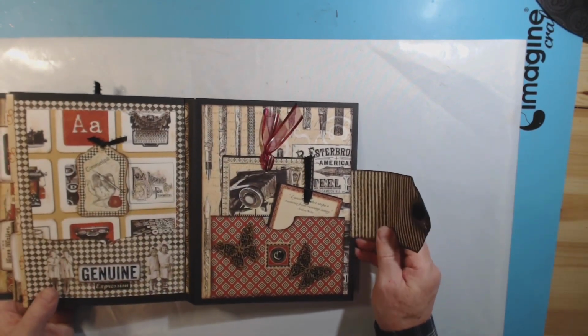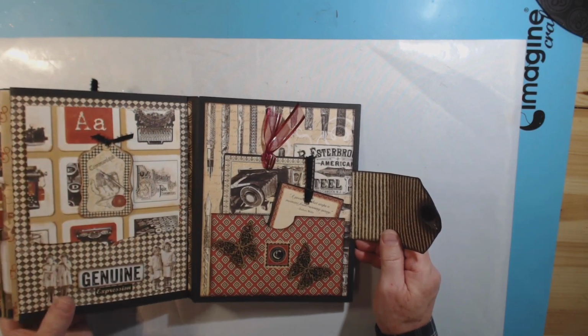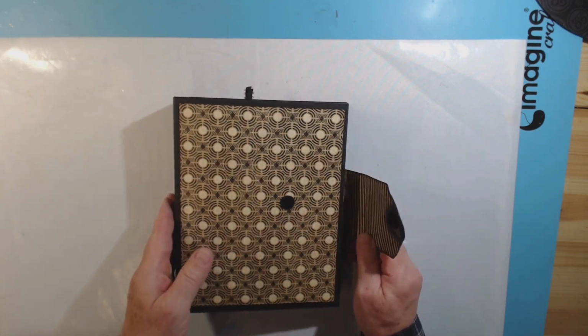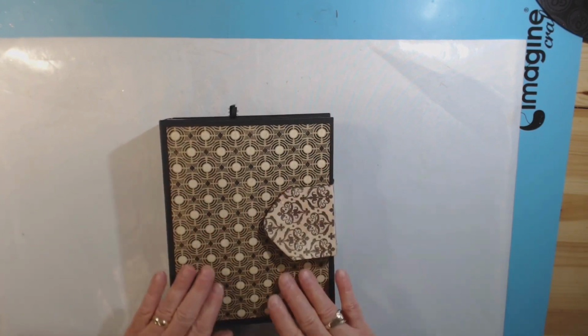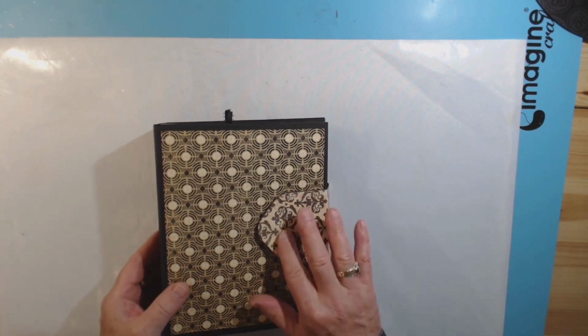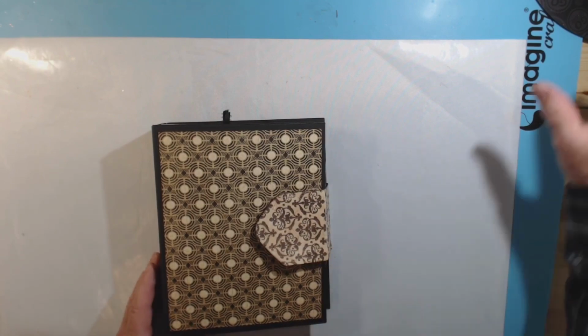Now you could keep going. You can add as much to this as you really want. I think I'll stop there. And in the next segment, we're going to talk about decorating the cover and the spine and the little flap that's here.